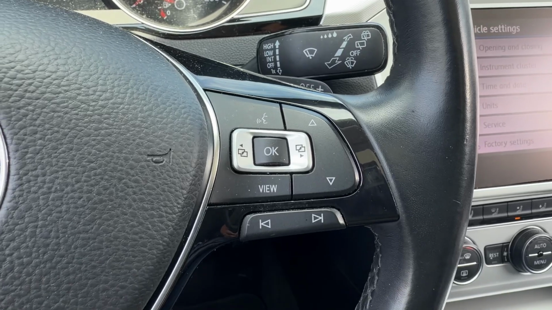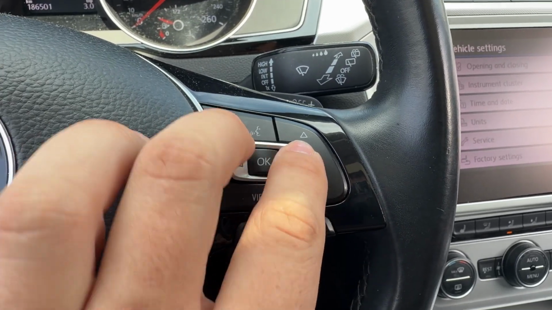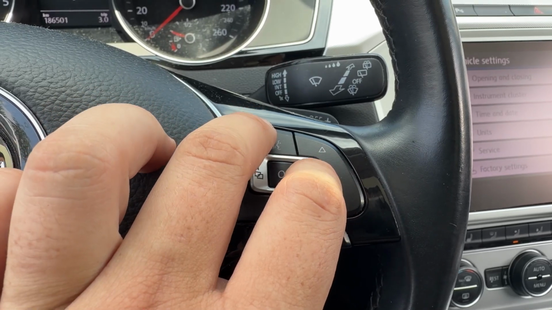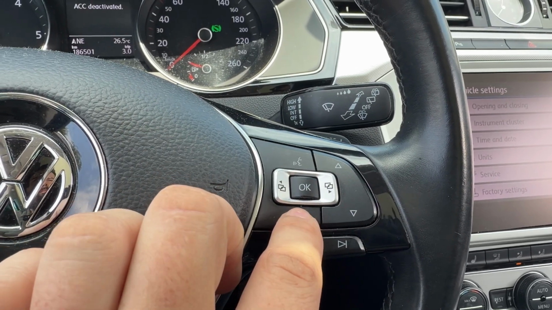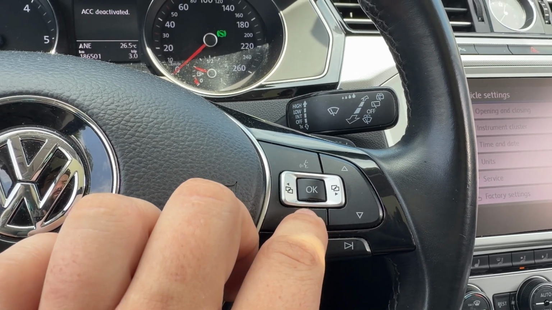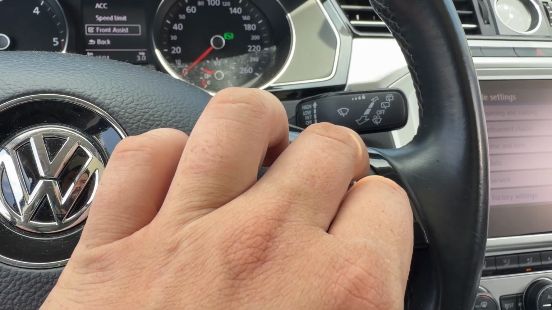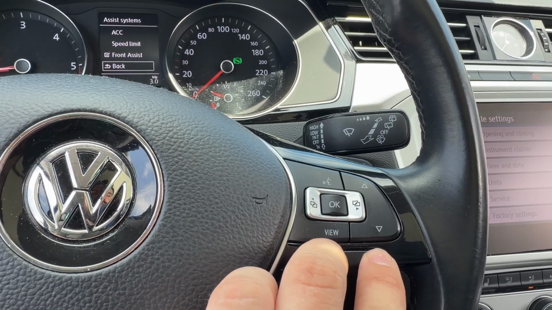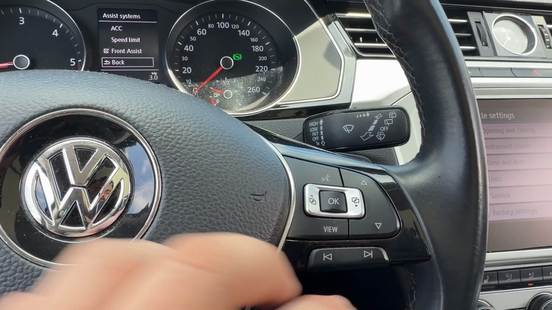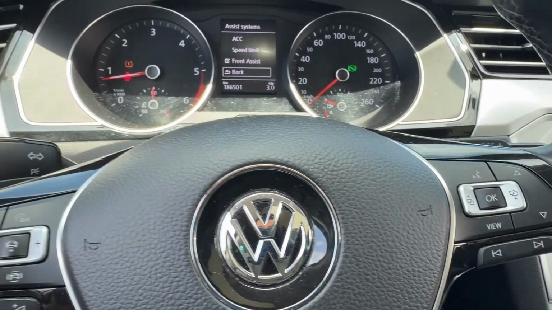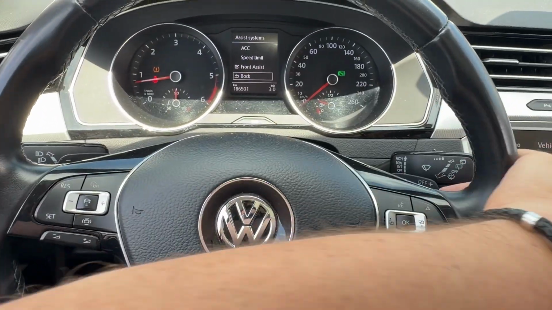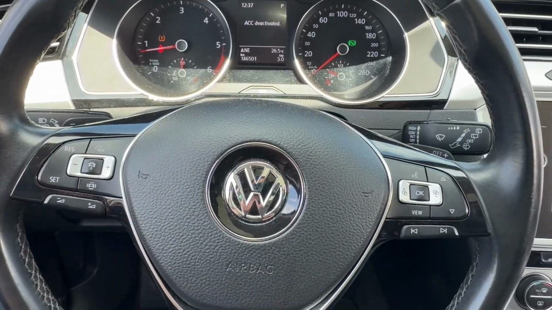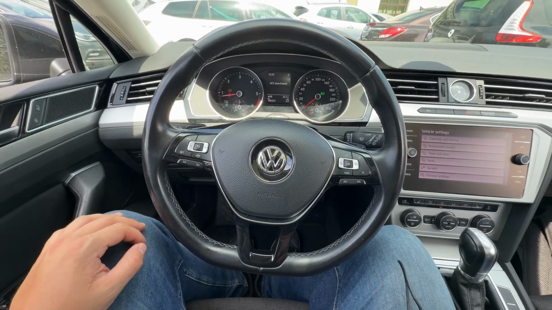Now on the right side we've got the panel thanks to which we can navigate through the instrument cluster, activate voice assistant, change instrument cluster view, and manage assist systems. Thanks to these two buttons we can change radio station. Also we've got paddles behind the steering wheel, thanks to which we can change the gear manually via automatic gearbox.